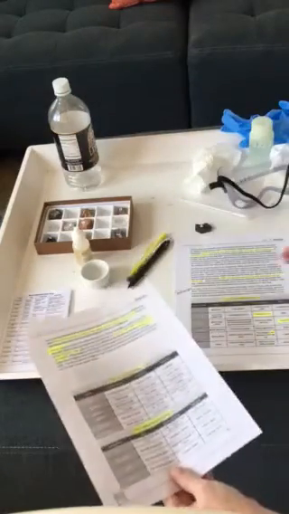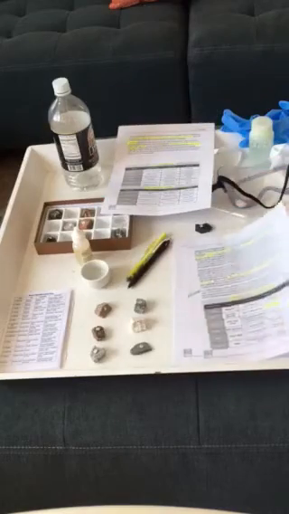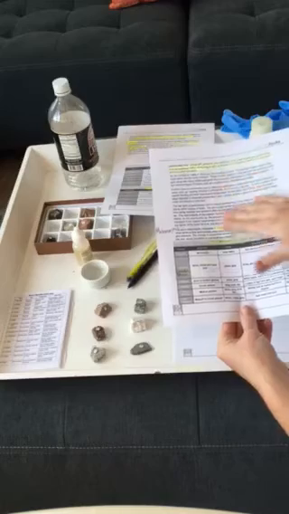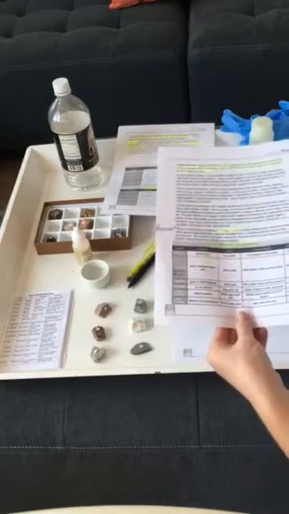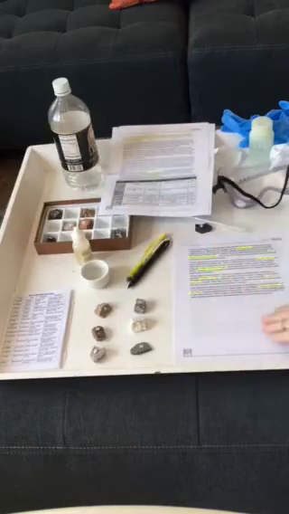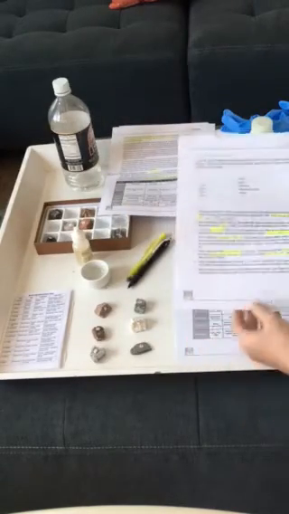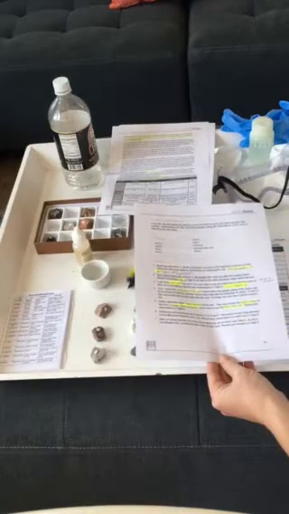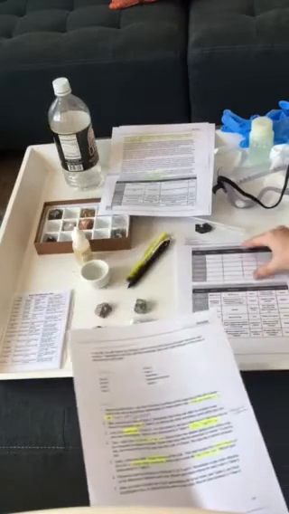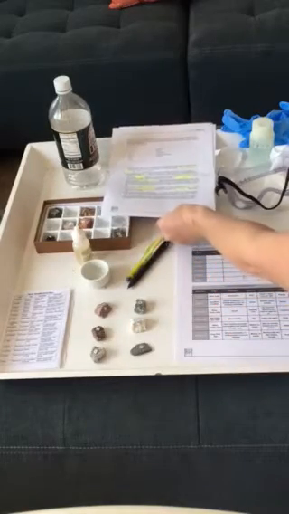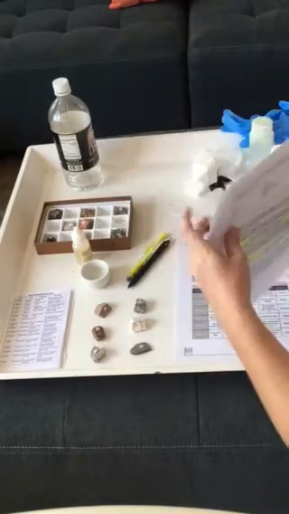So as I went through, I had a highlighter and a pen, and I wrote down and highlighted things that I thought were important as I reviewed information about metamorphic and igneous and sedimentary rocks. When you get to the 6th page, it's going to give you the directions on how to complete the data table on page 7. I'm going to walk you through that part right now, okay?